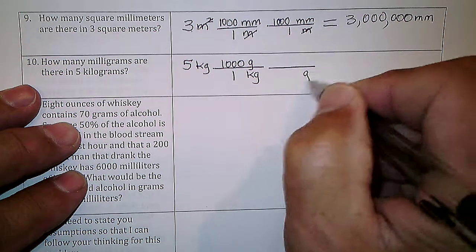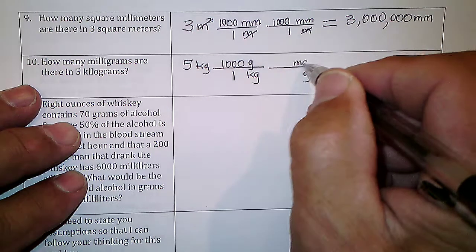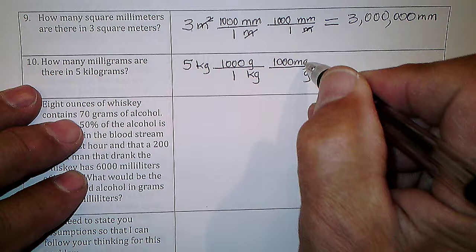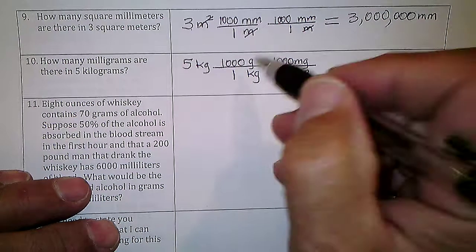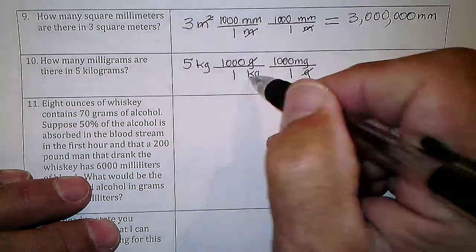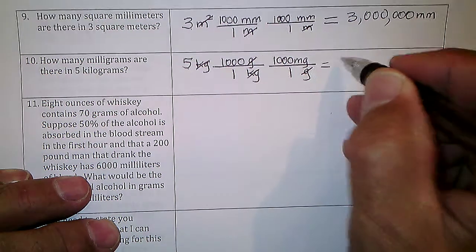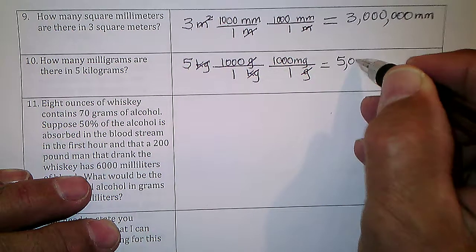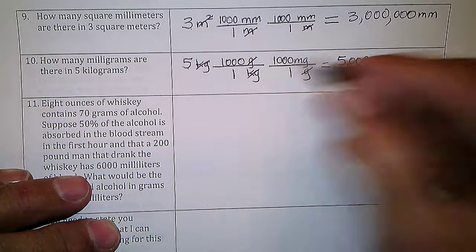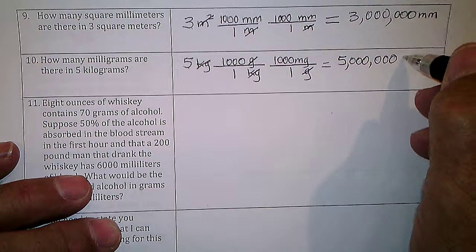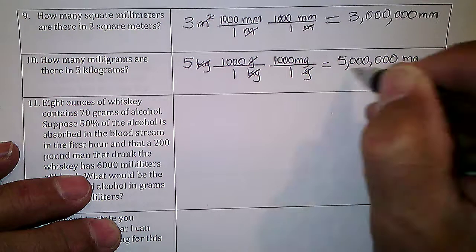So we want the grams to cancel and get to milligrams. And it's 1,000 milligrams makes 1 gram. The grams cancel, the kilograms cancel, and we get 5 times 1,000 times 1,000, or 5 million milligrams.